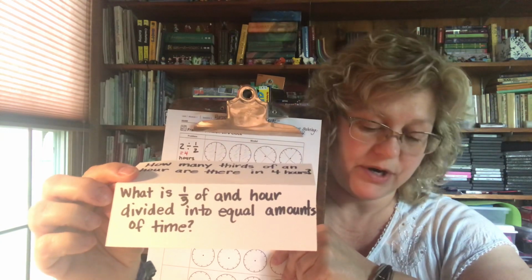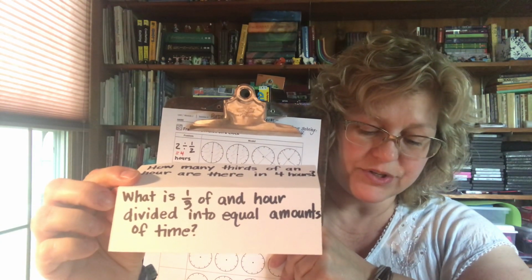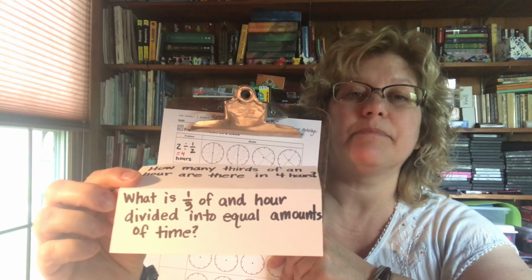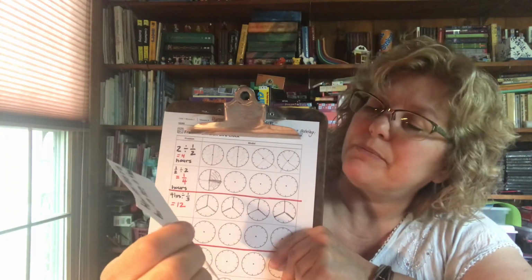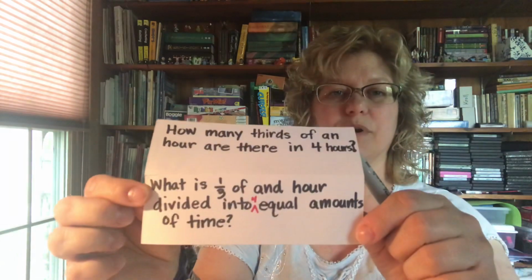What is 1/3 of an hour divided into four equal amounts of time? I'm not sure if I have the word "four" up there. Divided into four. Should be 4 equal amounts of time. I'm realizing as I wrote that I left out 4 equal amounts of time. All right, so the first thing I need to do is find 1/3 on a clock.